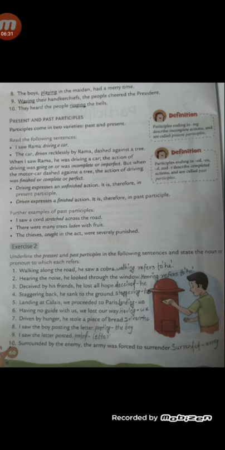Now number 11. A soldier wounded in the war came limping by.